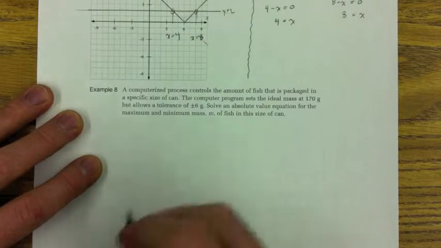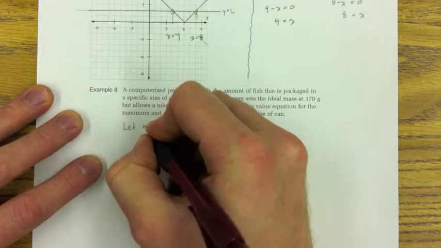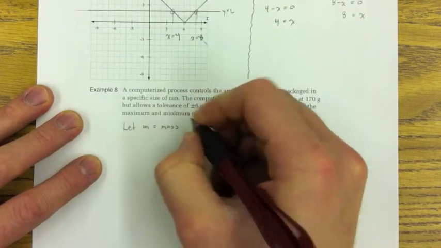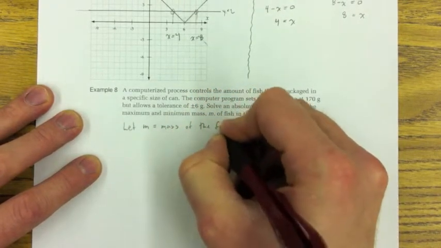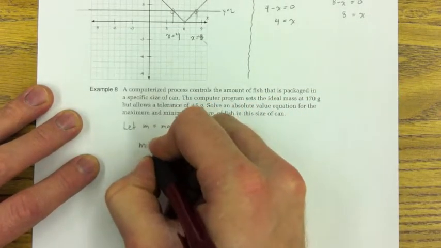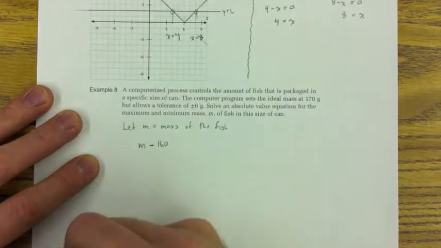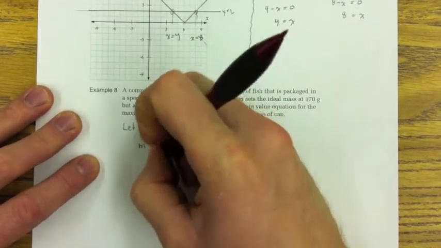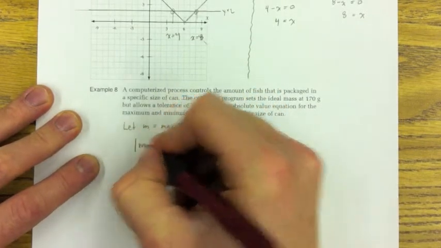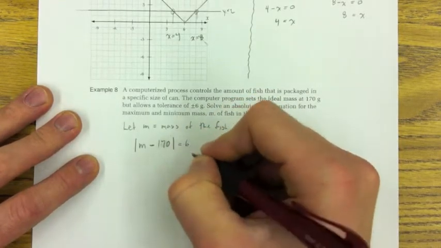Alright, the equation we're going to set up, it tells us to let m be the mass of the fish. And if we take our mass of the fish and subtract 170 from it, we should get somewhere between positive 6 and negative 6.